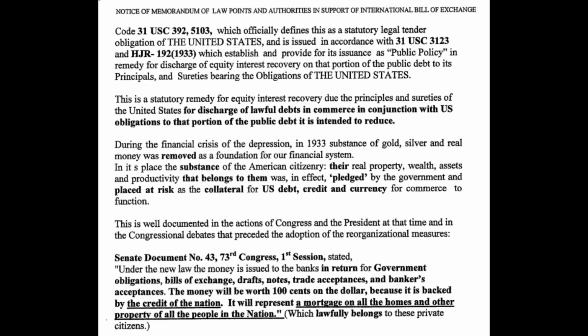So the national debt is defined as mortgages on the wealth and income of the people of a country, their wealth and their income. So the reorganization is evidenced by the Emergency Banking Act, March 9th, 1933, House Joint Resolution 192, June 5th, 1933, which is codified as Public Law 73-10, and it'll also be codified in all the state codes and statutes as well.